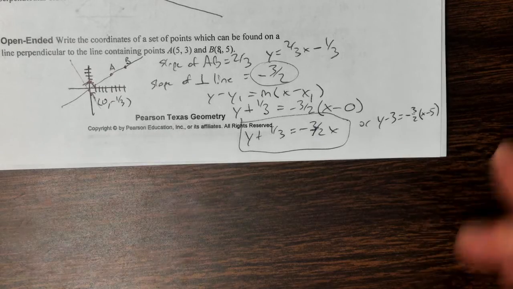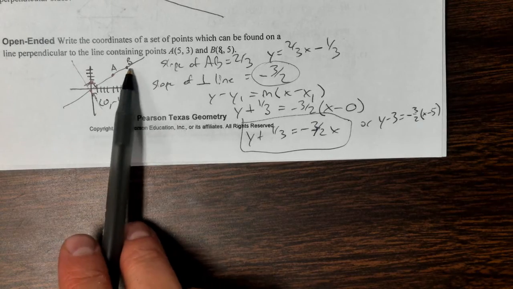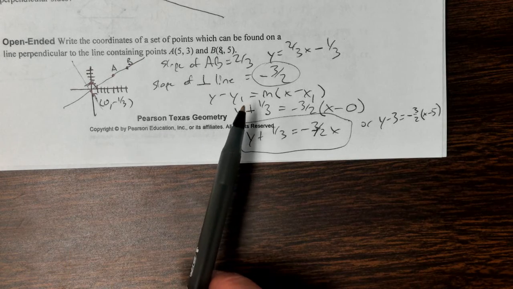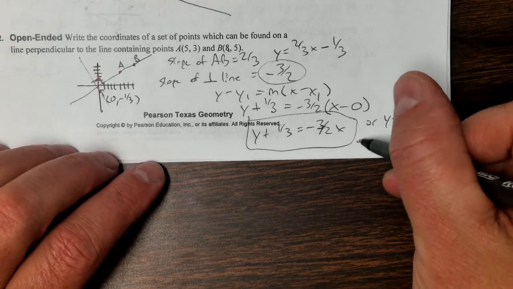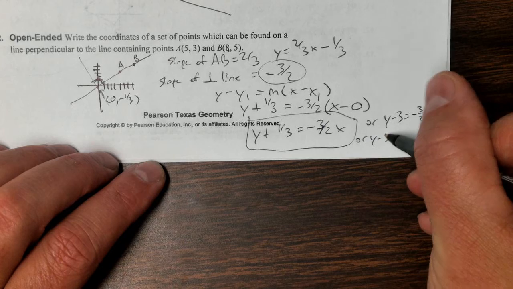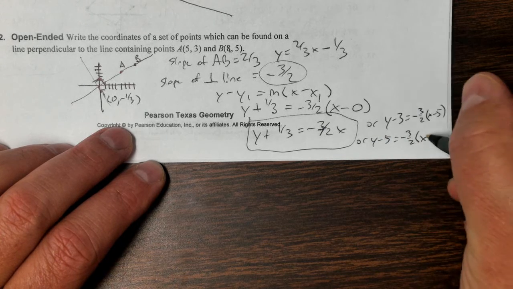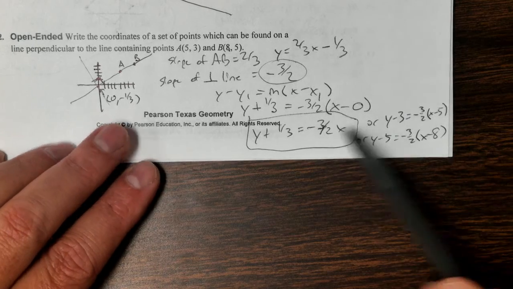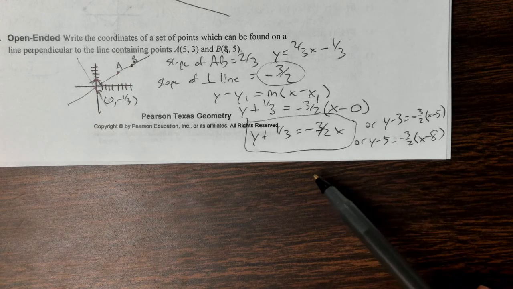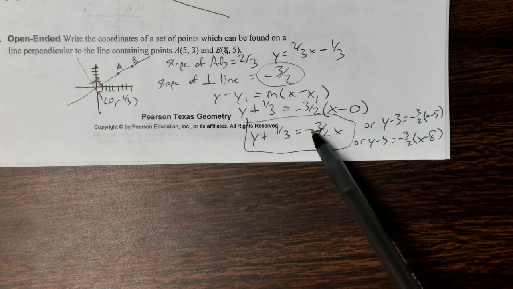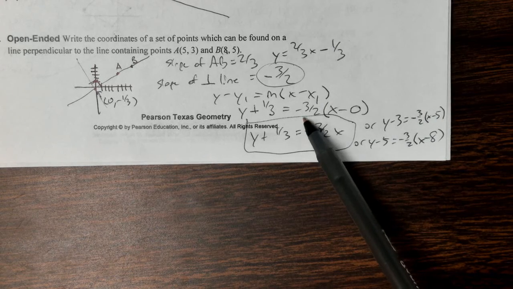Or the other one, that would have been y minus 5 equals negative 3 halves x minus 8. It doesn't matter which of these three you do. I probably did a little extra work by getting my equation and doing this one, but I wanted to show you how to do that.